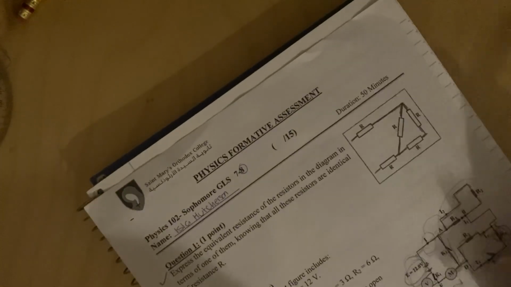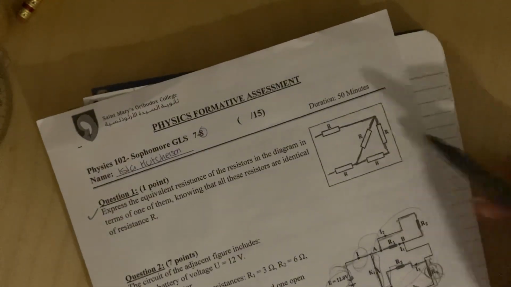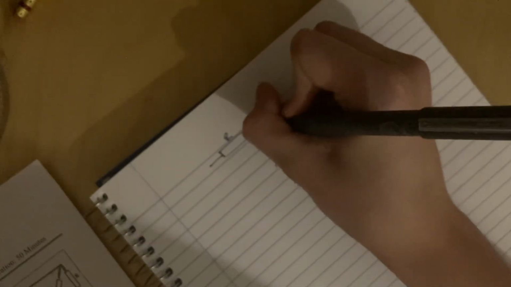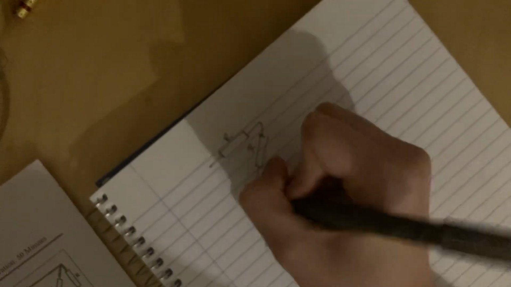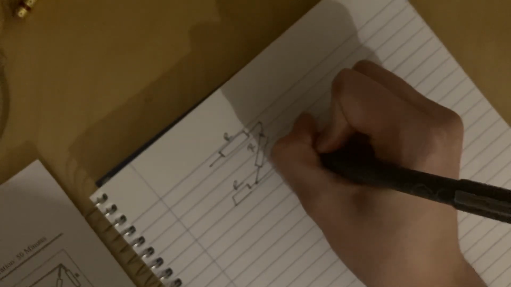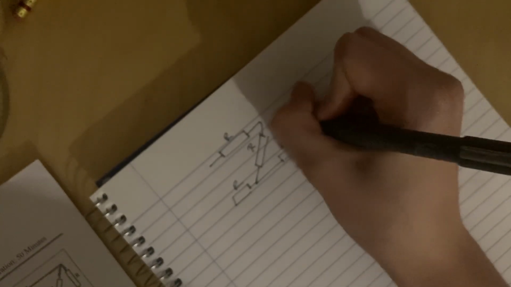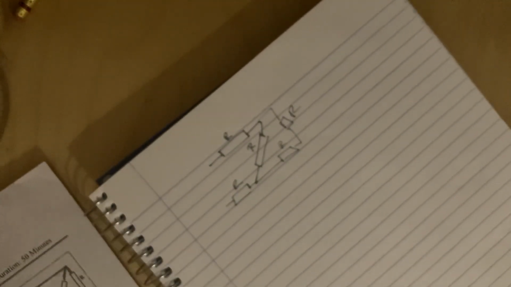So in this circuit, all these resistors are identical. Their resistance is R. We need to figure out what the equivalent resistance of the circuit is. I'm just going to sketch it out. We've got R, R, R, R, and R. Now, it doesn't matter what this is connected to at the end because we're just trying to find the equivalent resistance right here.